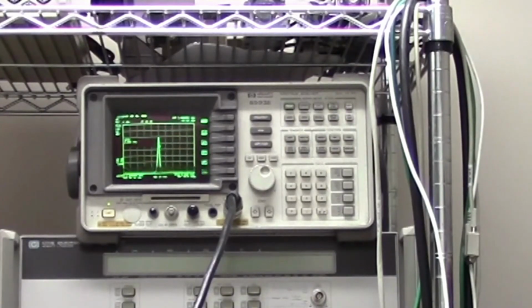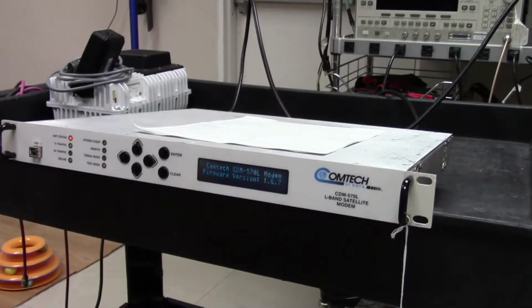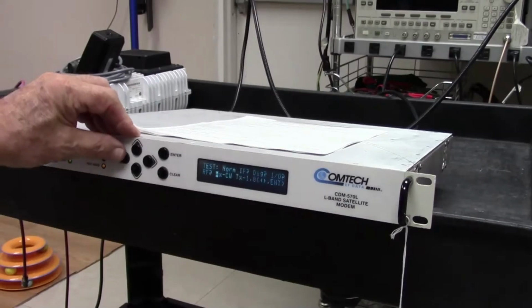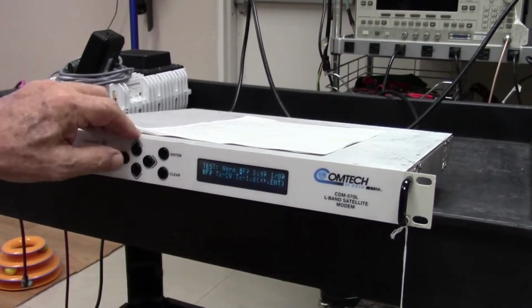Okay, next step. We're going to go to an IF loopback. The purpose of the IF loopback is to test the internal transmit and receive from the modulator to the demodulator. It doesn't require any cabling. It's entirely internal. Opening menu, back to test. Now we're going to go to IF loopback.